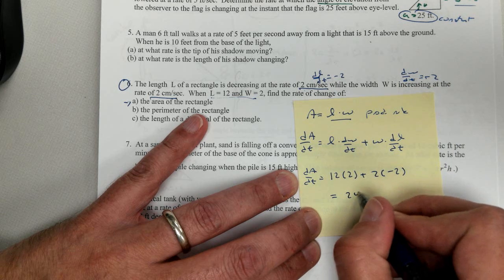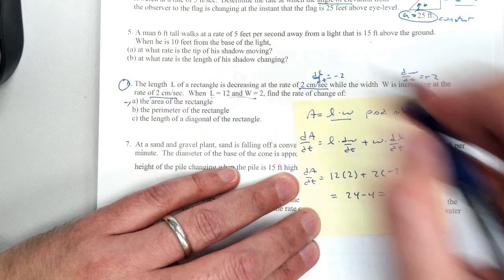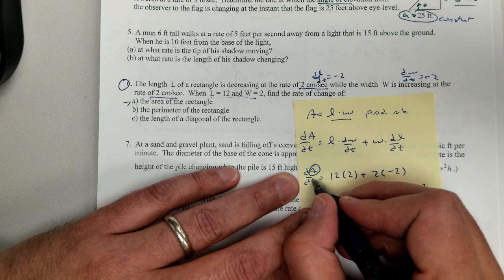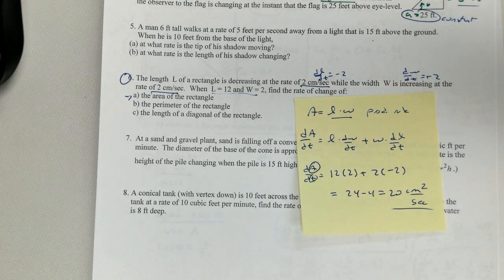And that becomes 24 minus 4, or 20. We're talking centimeters per second here. That's an area, though, so it's centimeters squared. Time is measured in seconds. So we're increasing at 20 centimeters squared per second.